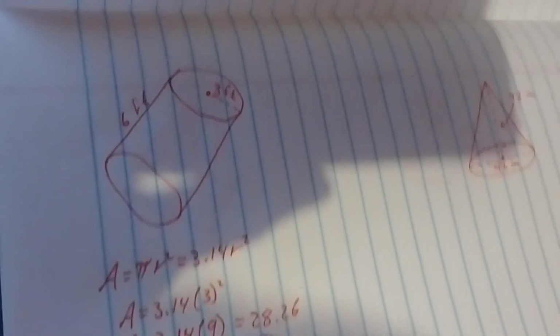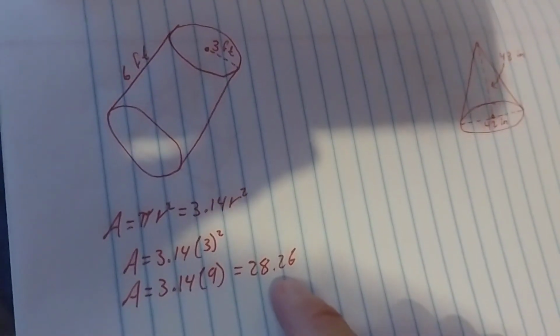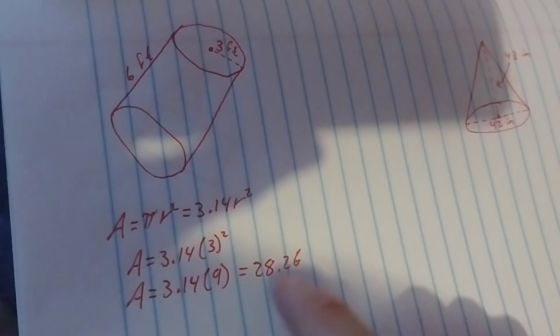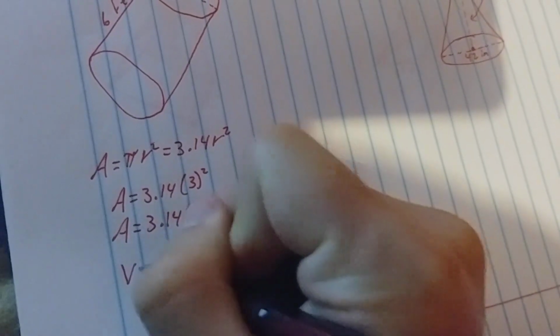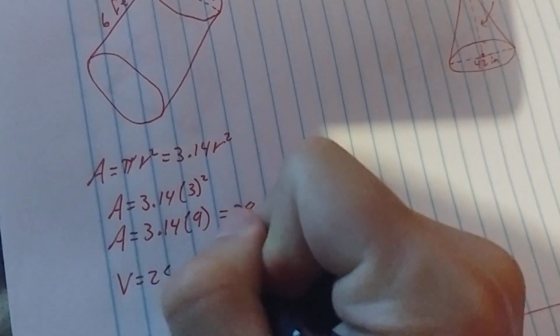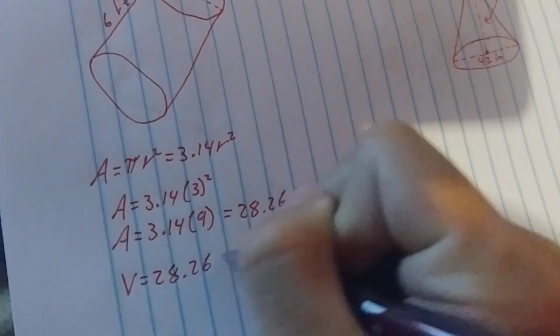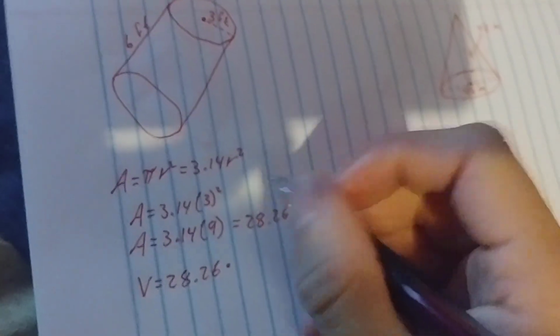As we got the area of the base, which is 28.26, we multiply this area by the height. So the volume would be the area of the base, which is 28.26, times the height, which is 6.